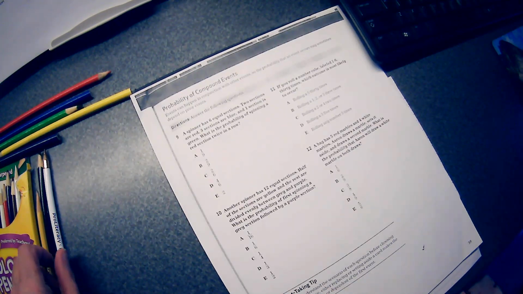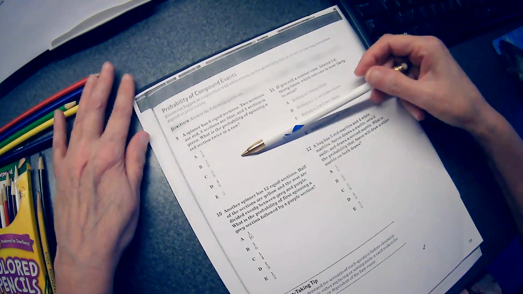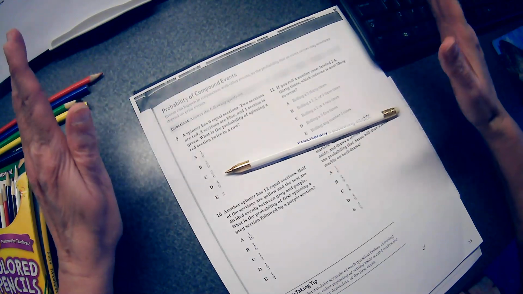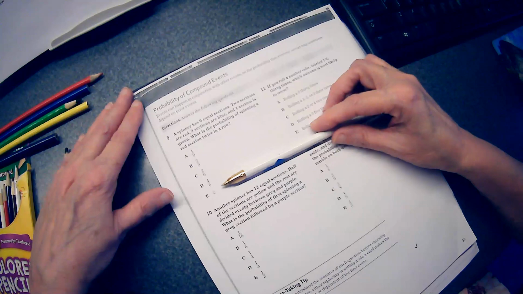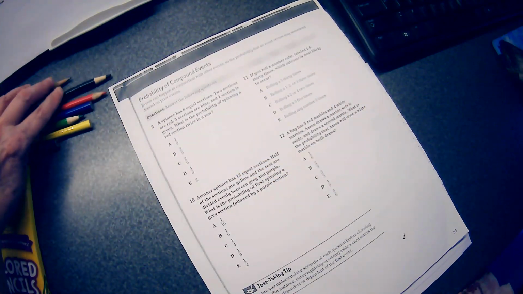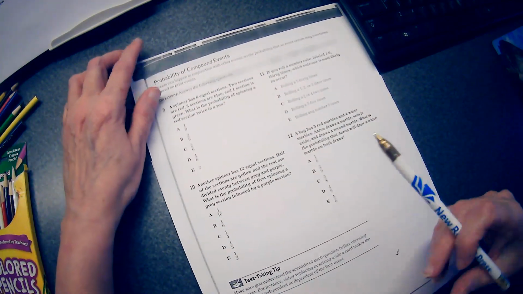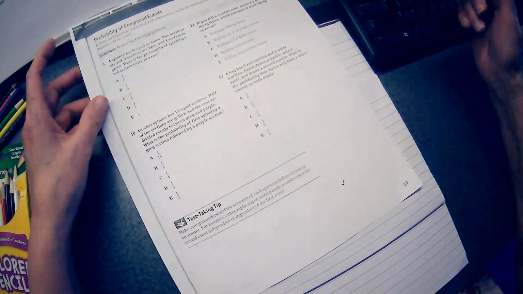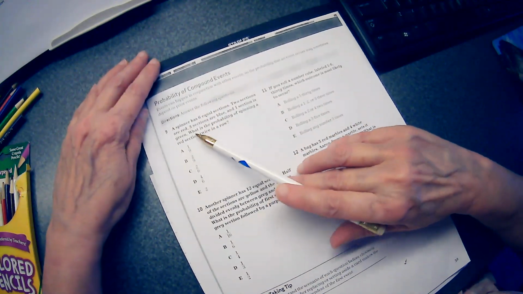Hello students. This time we're going to talk about the probability of compound events. That means that whatever occurs depends on what occurred before. Okay, so these are really not much more difficult than the others that we did. I'll show you how to go about doing these. This is on page 39, probability of compound events.